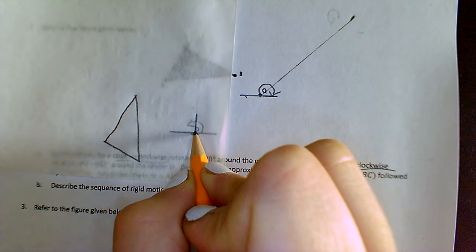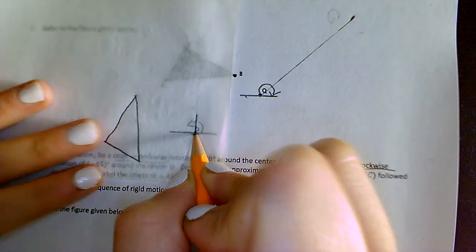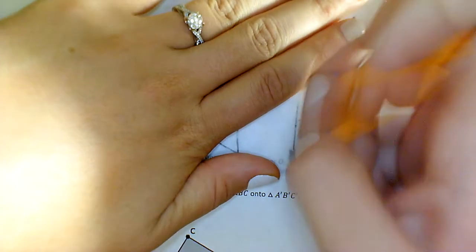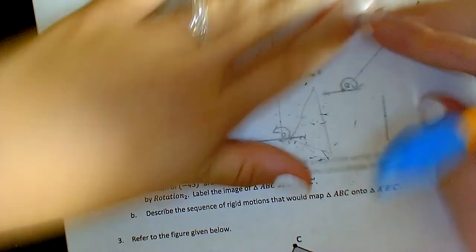Well, then I can't get Q, so I'm going to need to adjust where I place my tracing paper. So we're going to try that one again, just so that way I can get it all in one step.